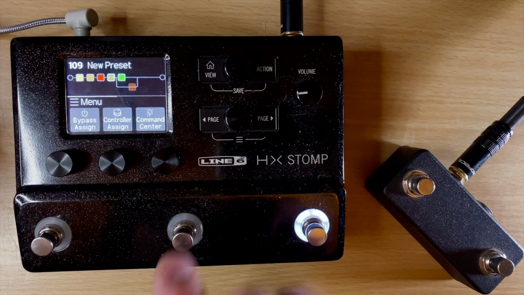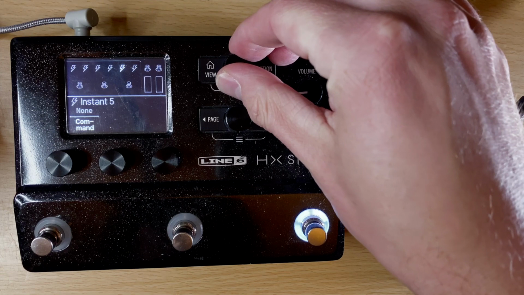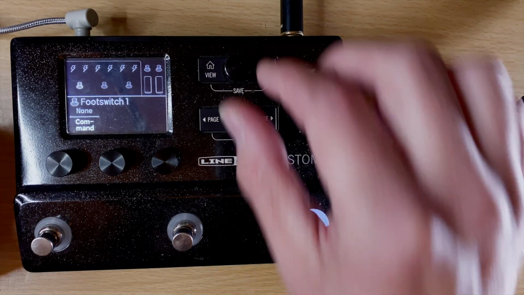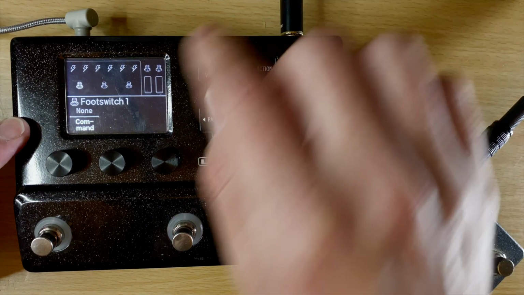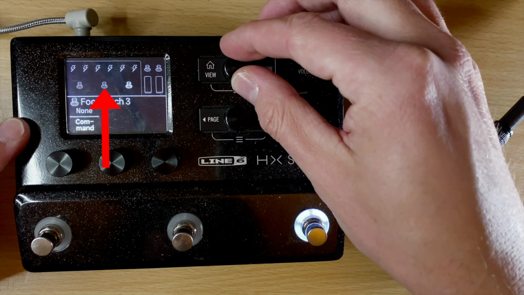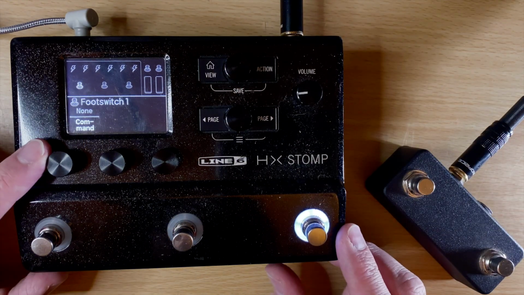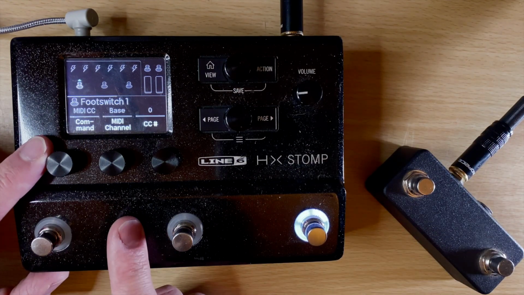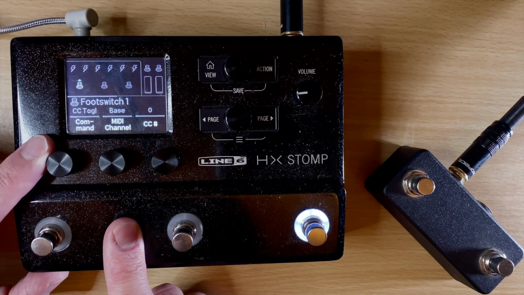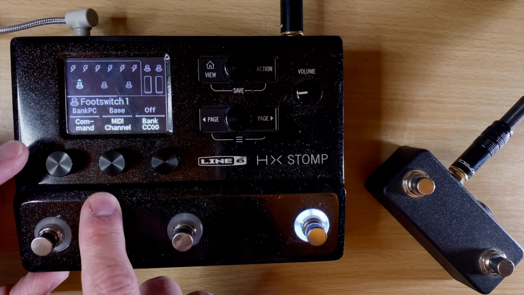There's one more mode that I did go into more detail in another video, but I will show you. If you push these buttons and go to Command Center, you can actually assign each of these foot switches. So that you have foot switch 1, foot switch 2, foot switch 3. What do you want them to do? So you can actually send out a MIDI signal if you want to do that. You can set it to go bank up.